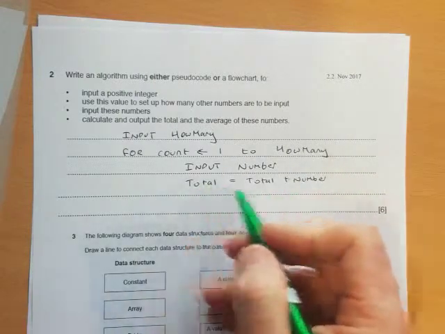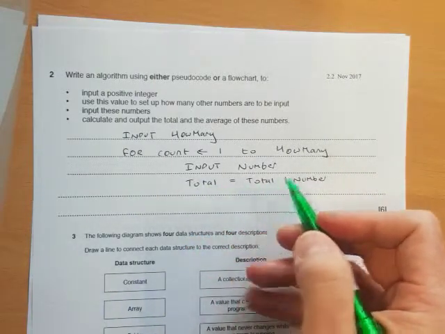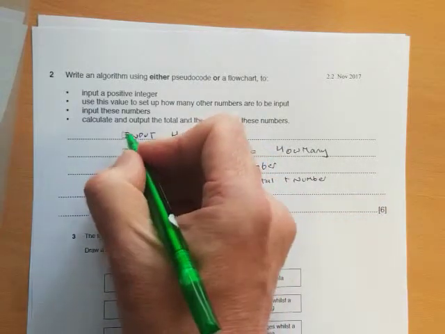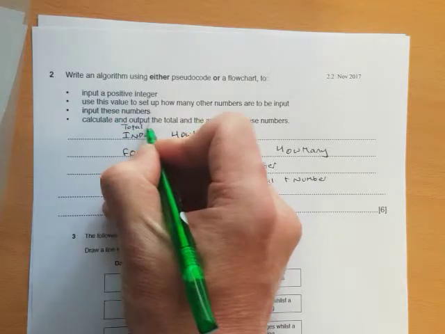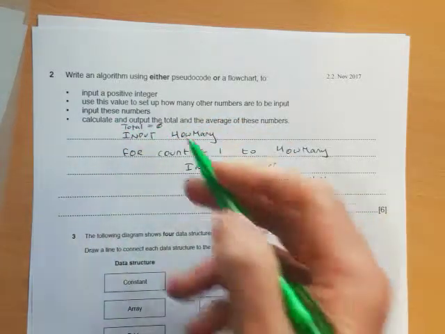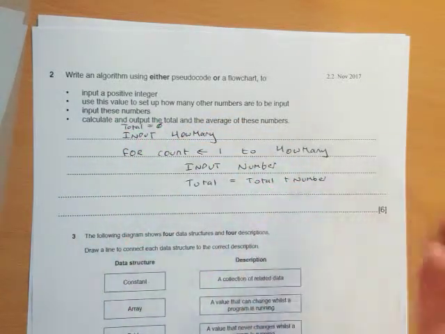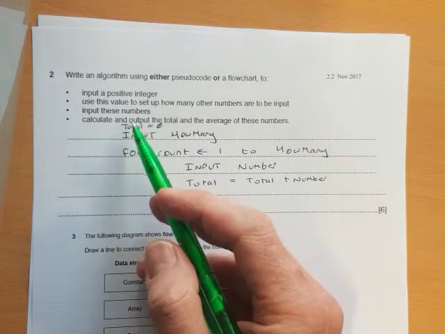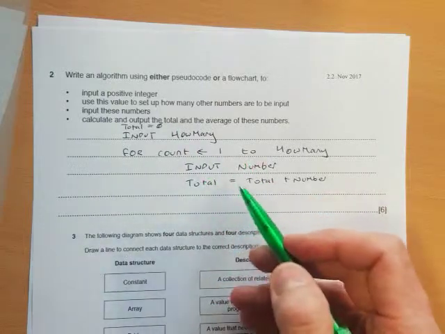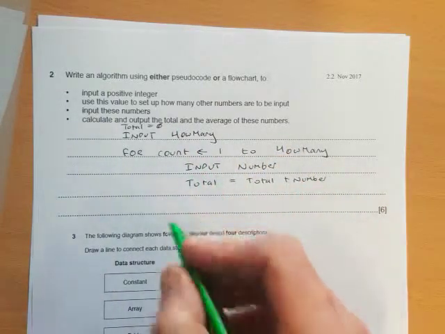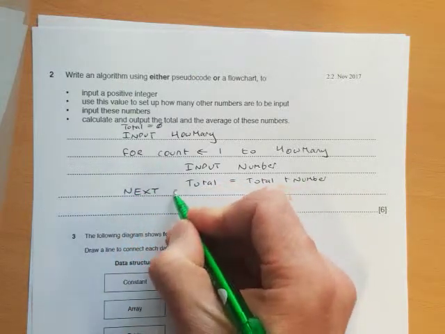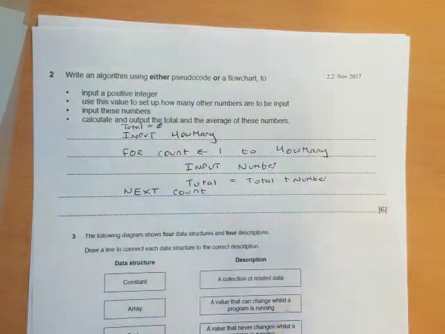Now, because we've just included this value total, it needs an initial value, so we're going to have to come up to the start of our program and give it a value, or we'll get an error. Okay, so now total equals 0. The first time round it'll add the number to total. So we've input the numbers and worked out the total. That's all we need to do in our loop. So don't forget, it's a for loop, so we need for next. Okay, so next count.